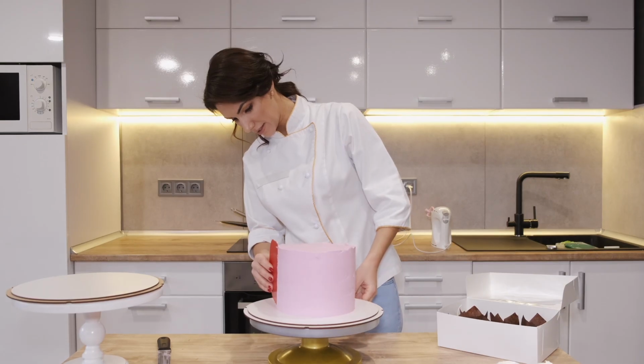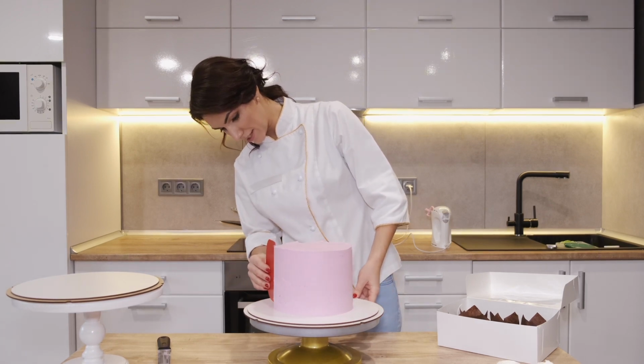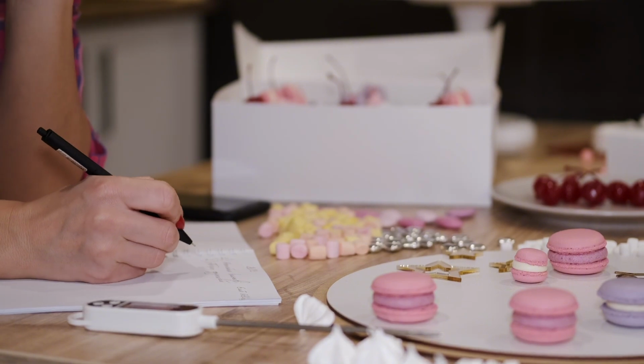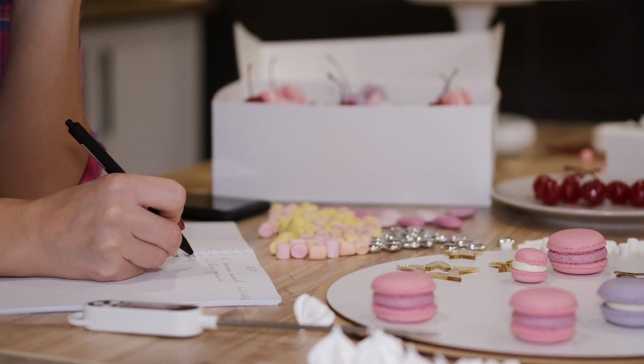You've started your home bakery and you're struggling with pricing due to a number of reasons. Maybe you're a home baker and you feel underqualified and feel like you shouldn't be charging that much. Or maybe numbers overwhelm you. You know your price is too low, but you're scared that no one will buy if you raise your prices.